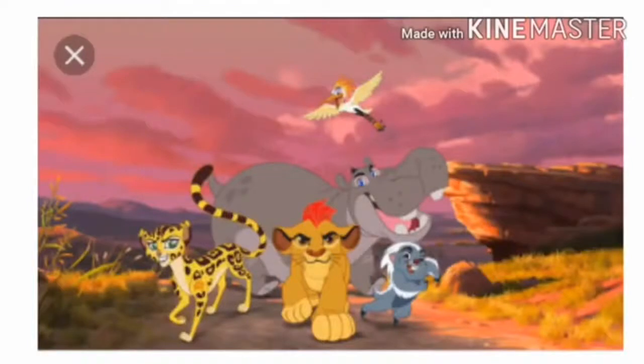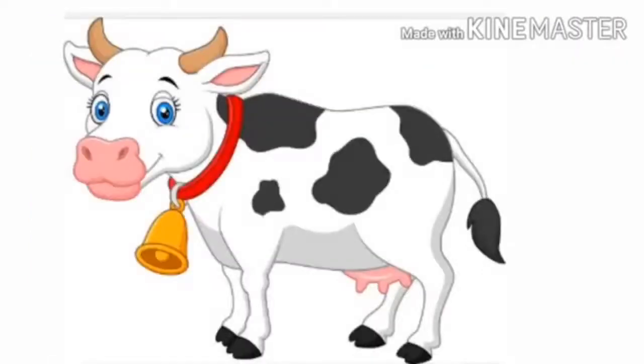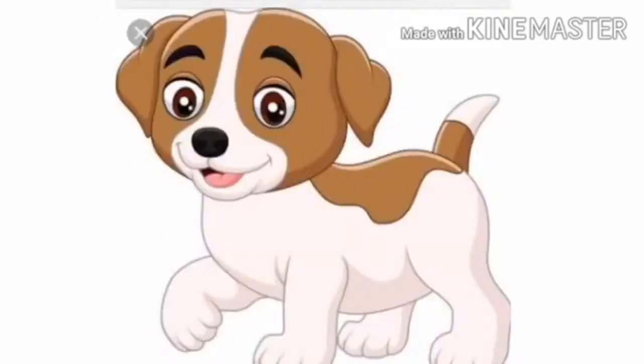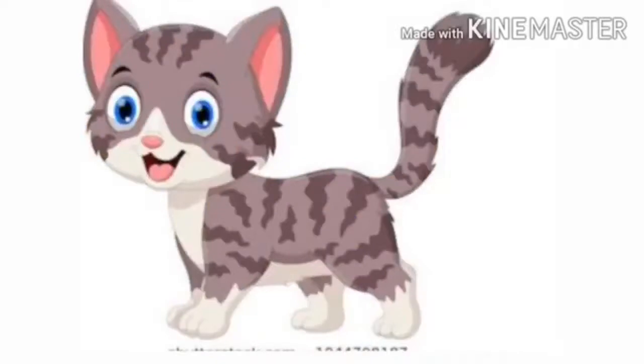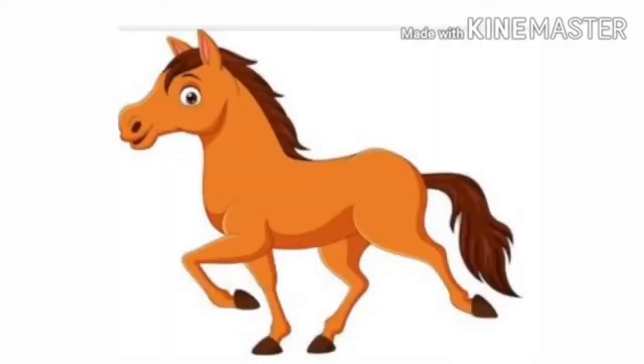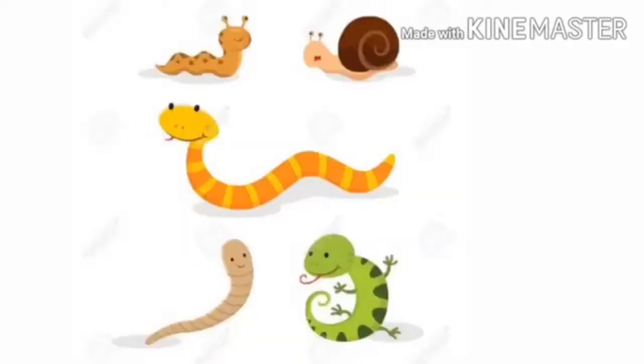Some animals move by walking. For example, cow, elephant, dog, cat, goat, giraffe, horse, donkey, etc. Some animals can crawl.